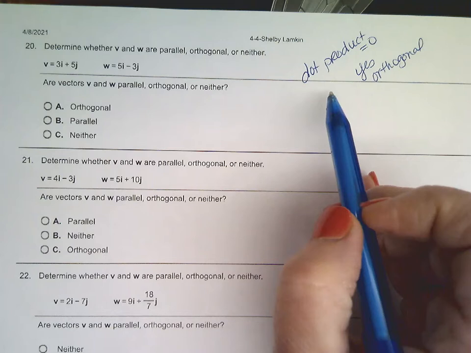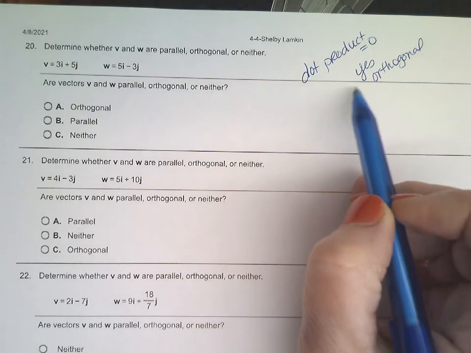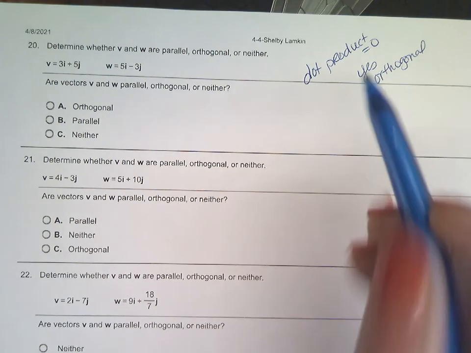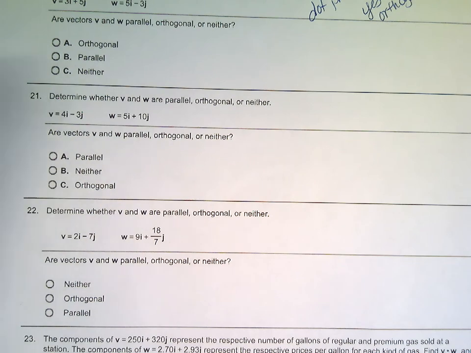20, they want to know if it's orthogonal, and the dot product turns out to be 0, so yes, it is. Spend some time working on these.